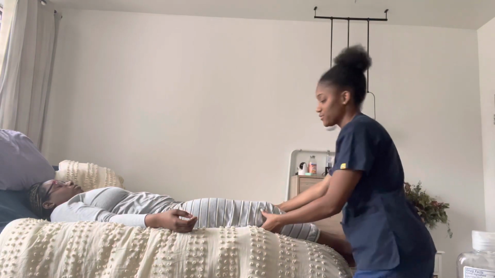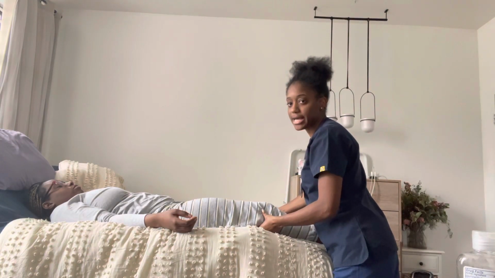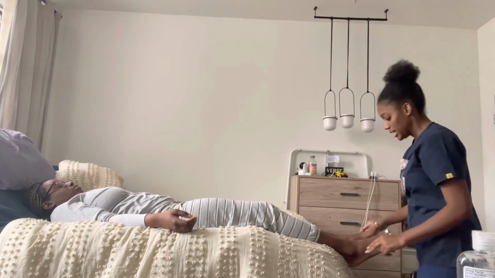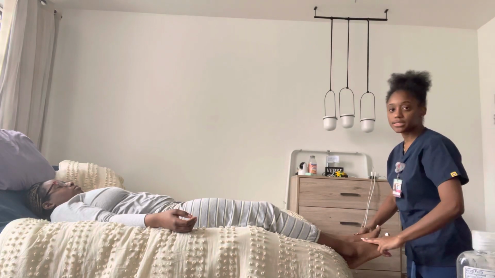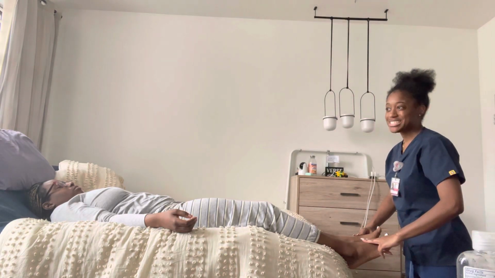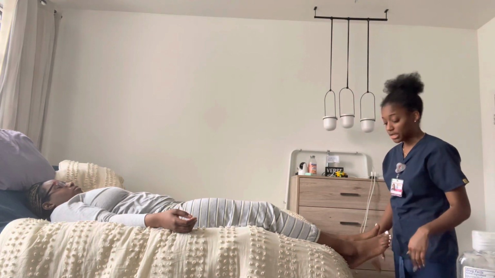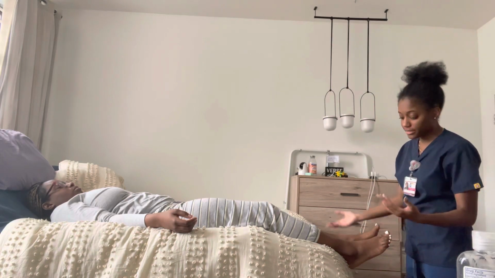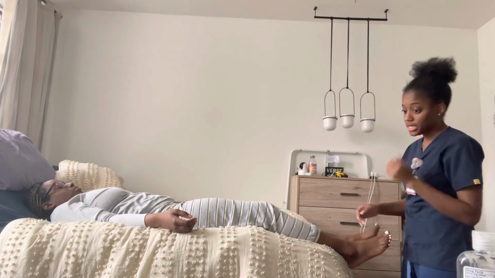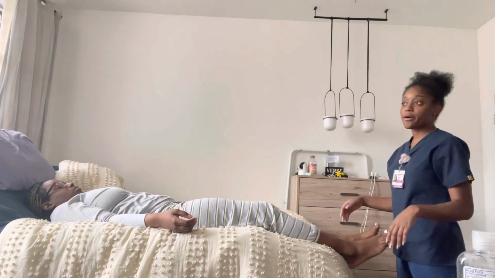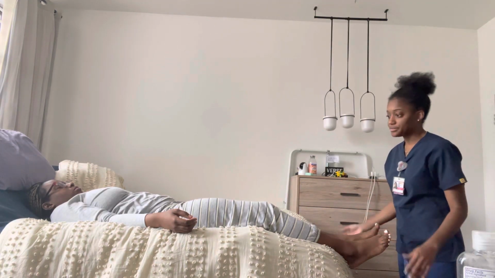Good. Next, we're going to test for the popliteal pulses bilaterally, which are strong and present. And lastly, we're testing for the dorsalis pedis pulses, which are strong and present bilaterally. While we're down here at the feet, I'm going to be checking the lower extremities for any kind of pitting edema or impaired circulation, and none of that is present.